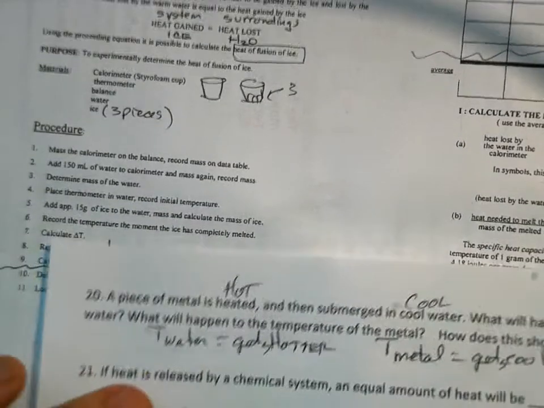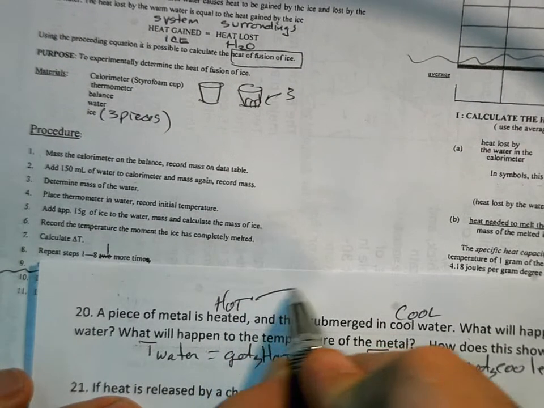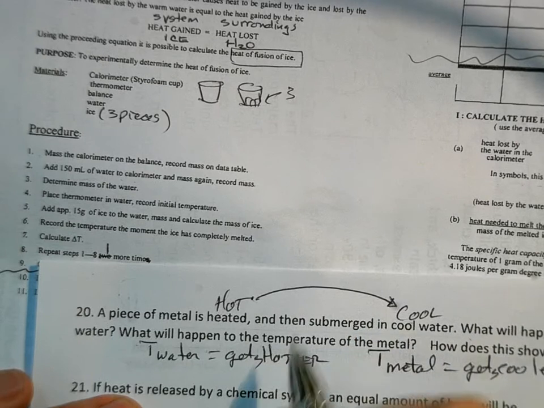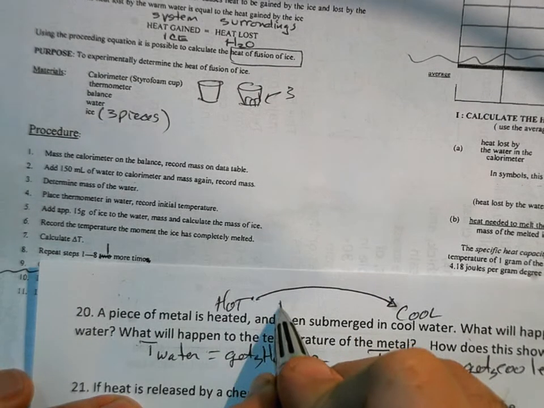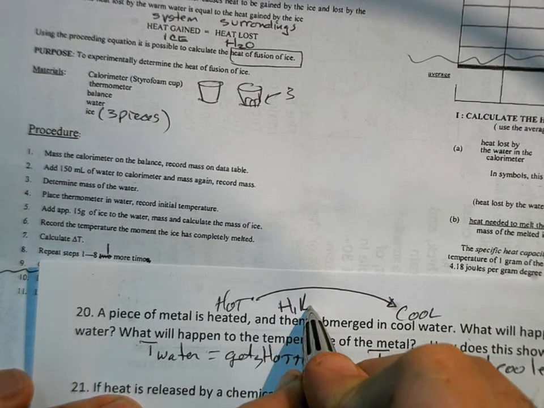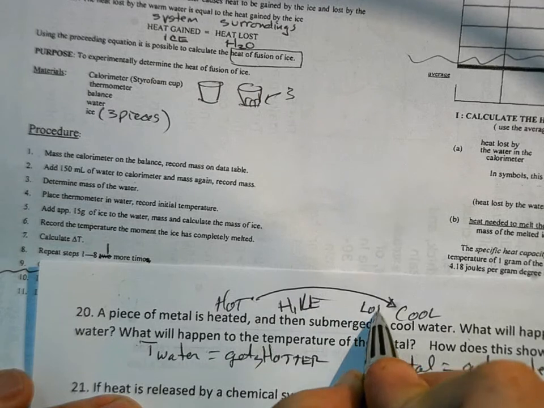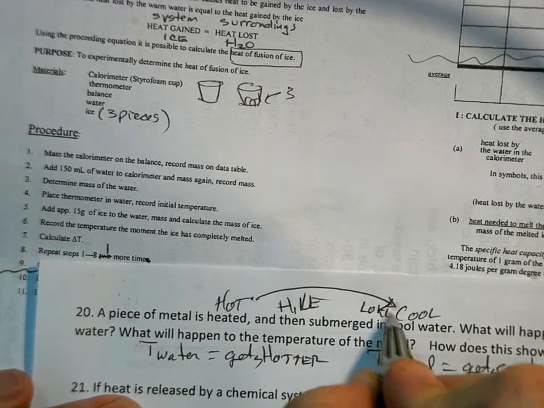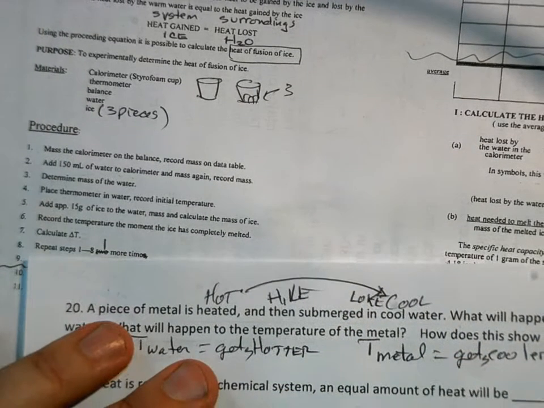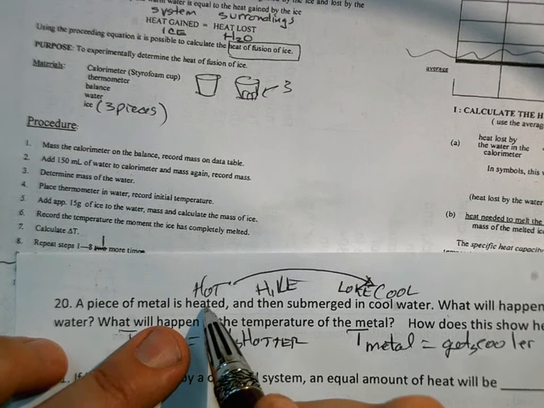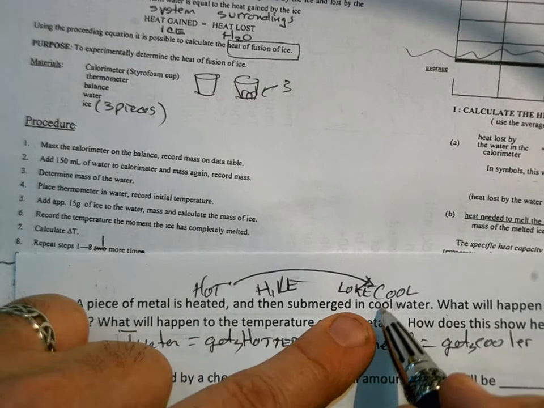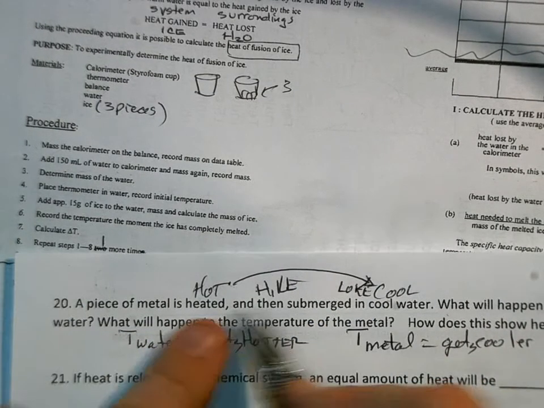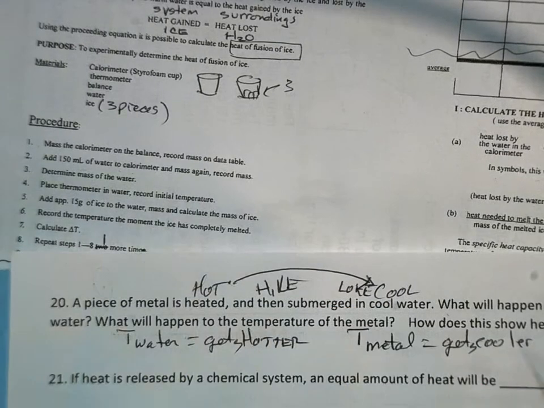Well, what's happening is this heat is being transferred to where it's cool. And that's what heat is, the flow from high kinetic energy to low kinetic energy. So the temperature drop of the metal in calories should equal the temperature rise in calories. Actually, I should say the heat loss here in calories will equal the heat gain there.